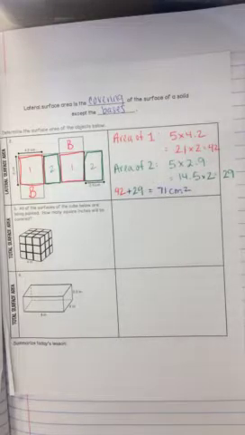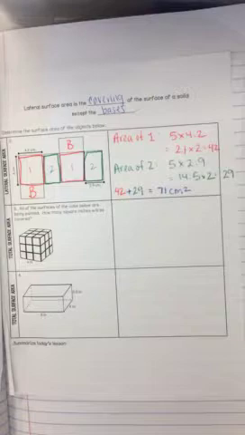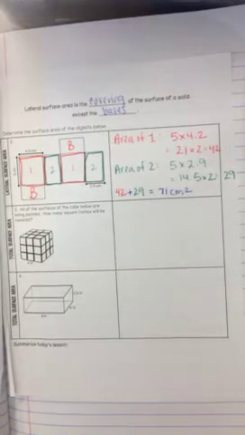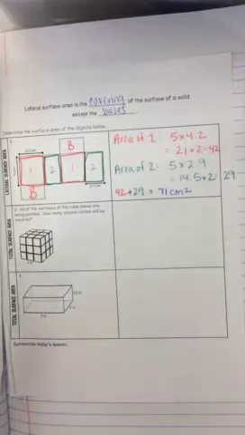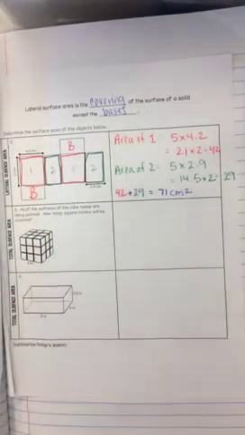On the second page, there we go. We talk about lateral surface area. Lateral surface area is the covering of the surface of a solid except the bases. So once you identify the bases, the lateral surface area is the area of the other faces. So here we have determined the surface area of the objects below.